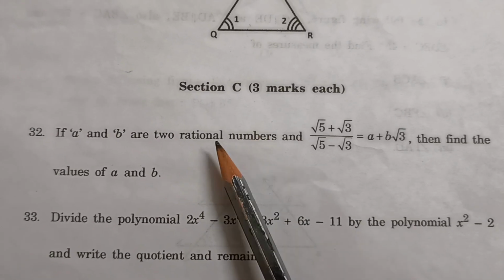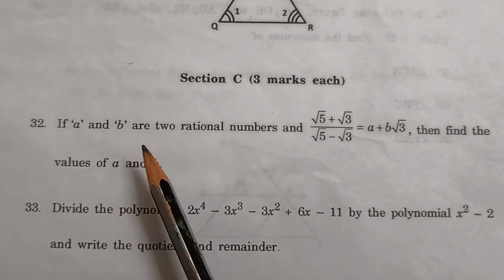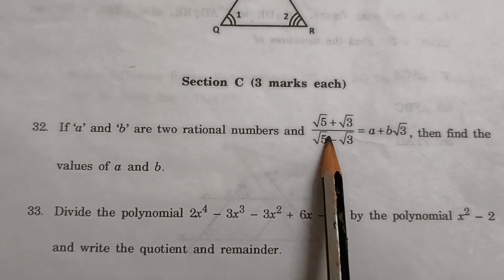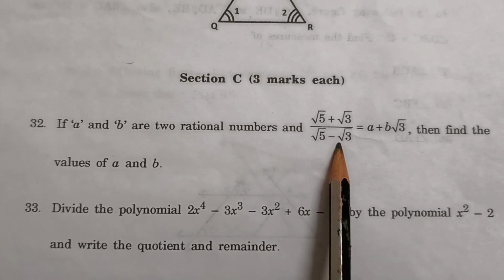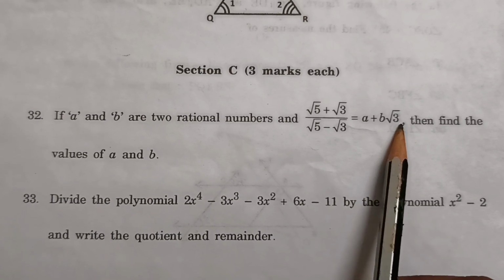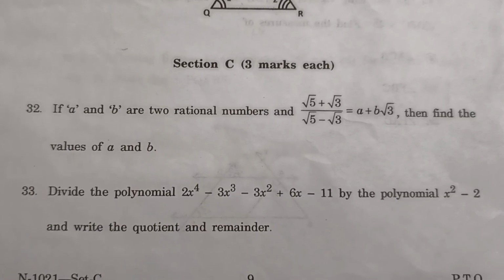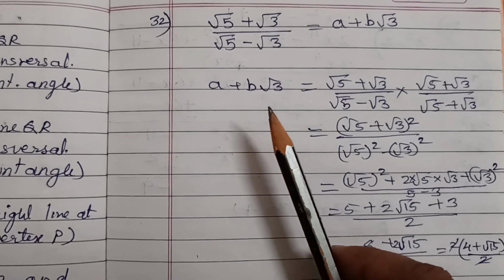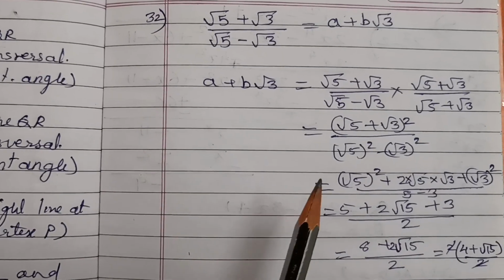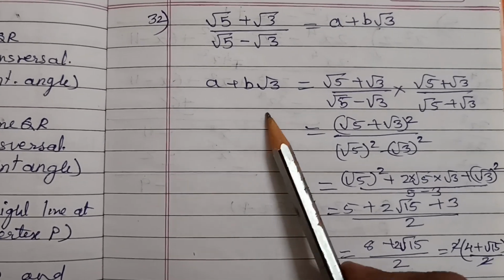Now we'll start solving section C, 3 marks each. Question number 32. If a and b are two rational numbers and root 5 plus root 3 upon root 5 minus root 3 is equal to a plus b root 3, then find the values of a and b. As I told you earlier, there are more than one methods to solve such sums. I am showing you one method.